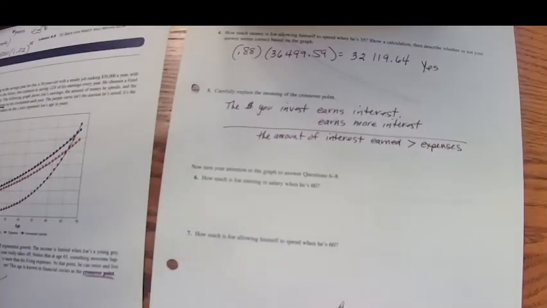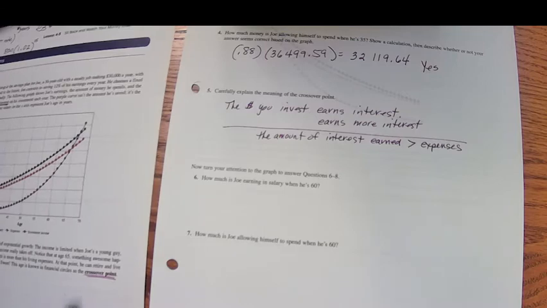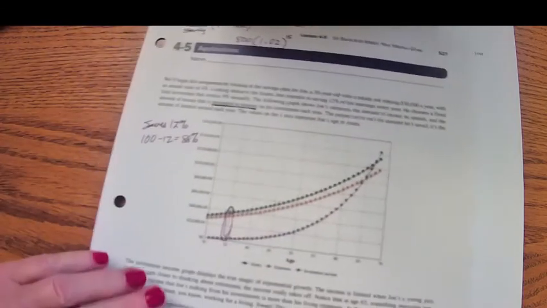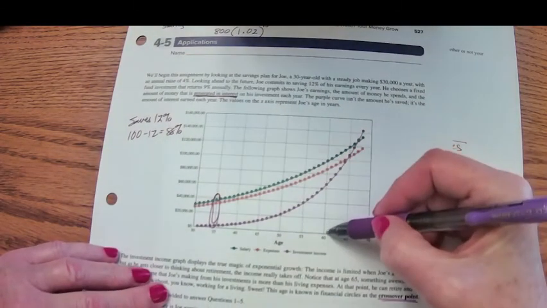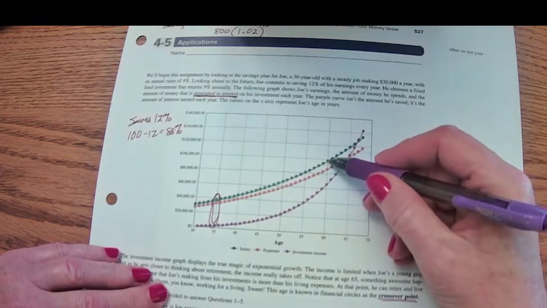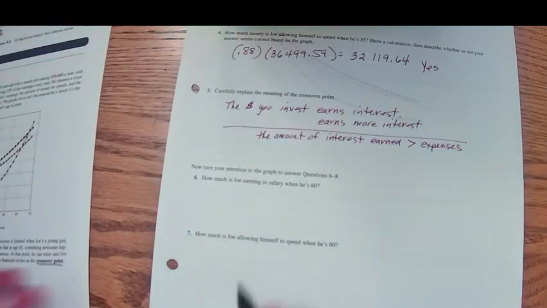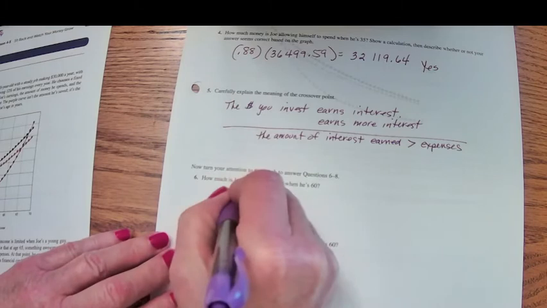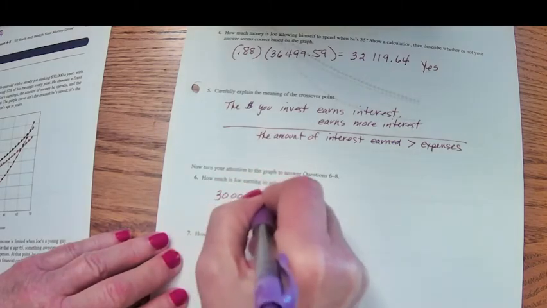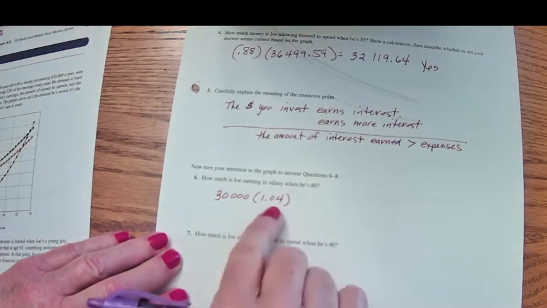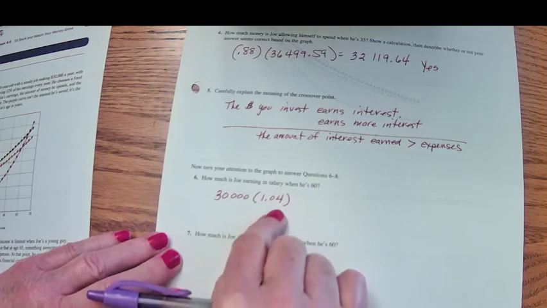How much is Joe earning when he's 60? All right, well, we'll use the calculation, but let's also look at the graph. Earning looks to be about 100,000. But he started at 30,000. His salary increases 4% a year.